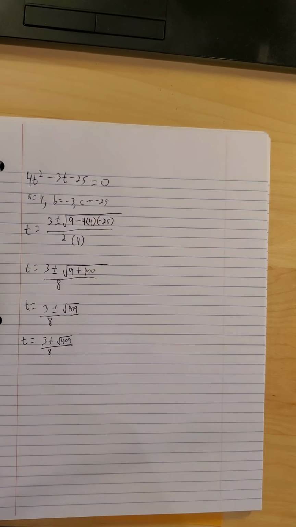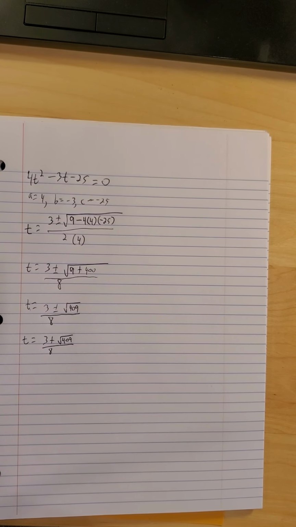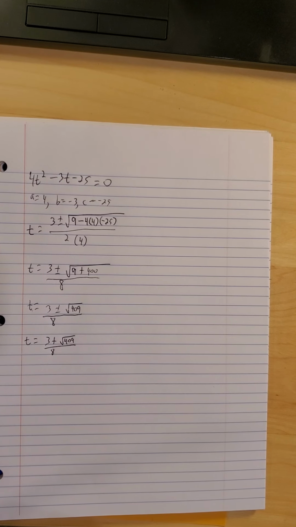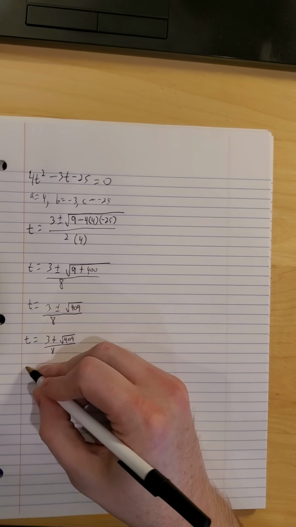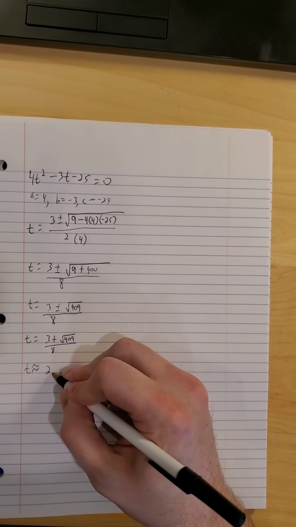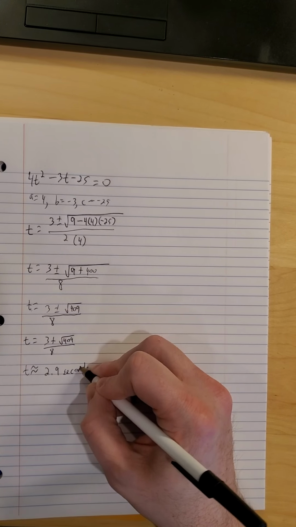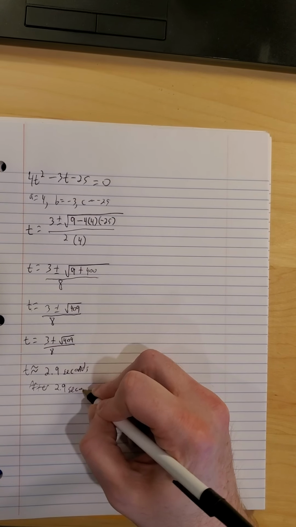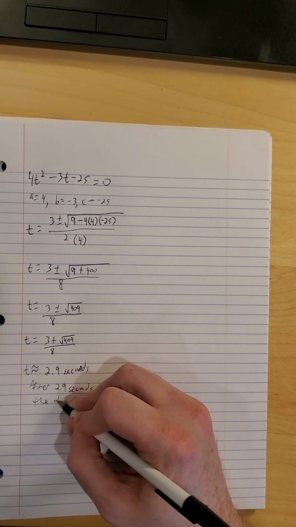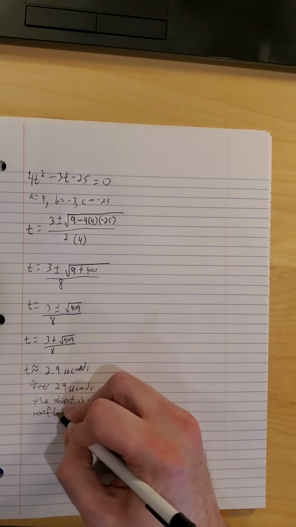And because it's a word problem, we can also throw in an approximation there. So 3 plus square root of 409. Go ahead and hit enter after that and then divide by 8. Otherwise, you're going to confuse the calculator. So t is approximately 2.9 seconds. After 2.9 seconds, the object is at 100 feet.